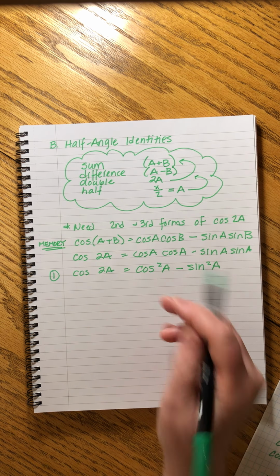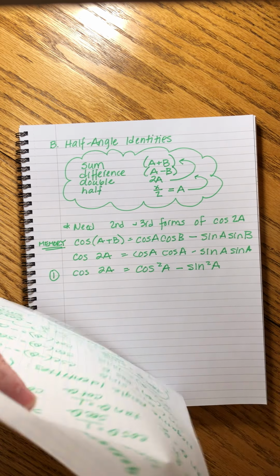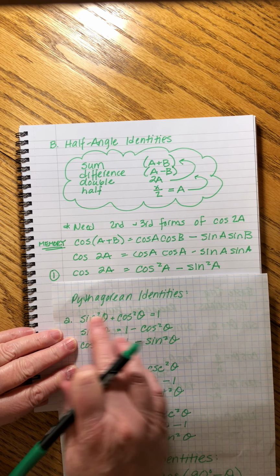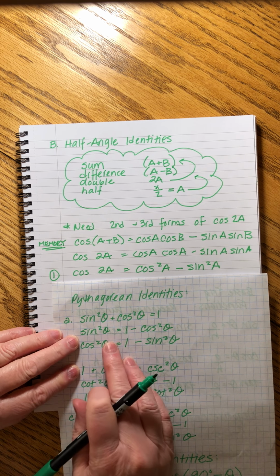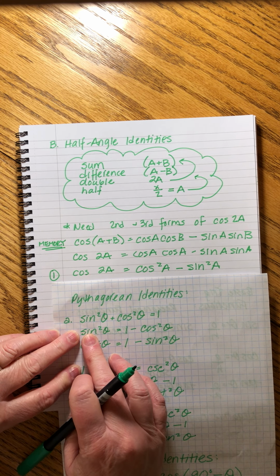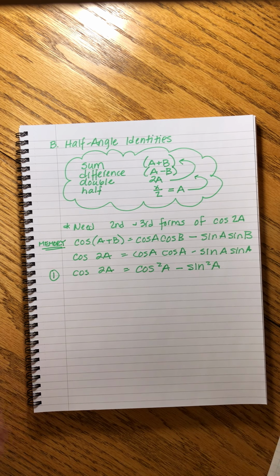Then we recognize that we can take the derivations of the first Pythagorean identity. We'll start with cosine, we'll substitute that in, then we'll change it, then we'll go back to this one and we'll change out the sine, okay?